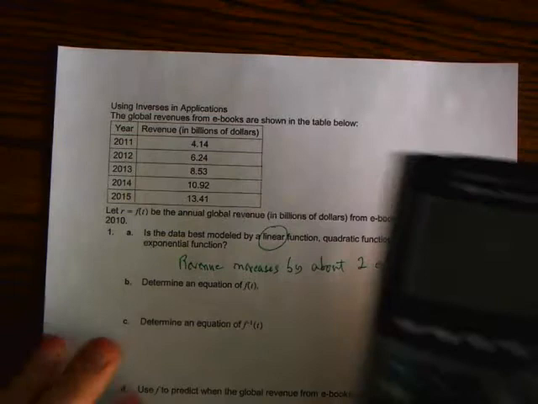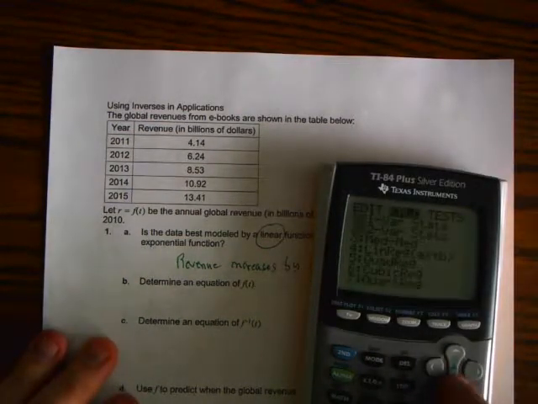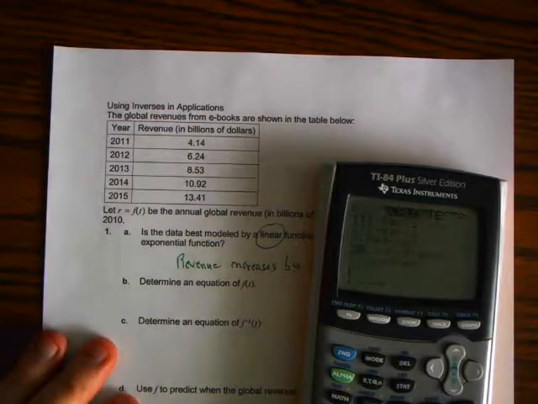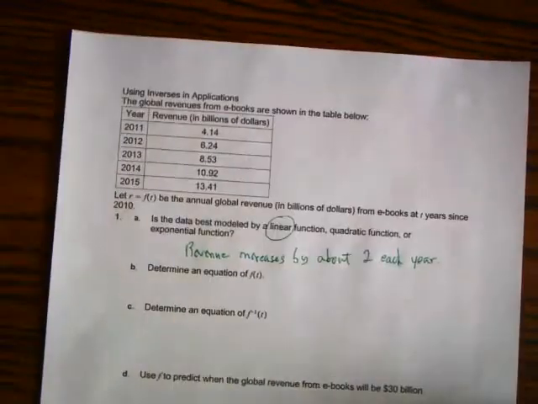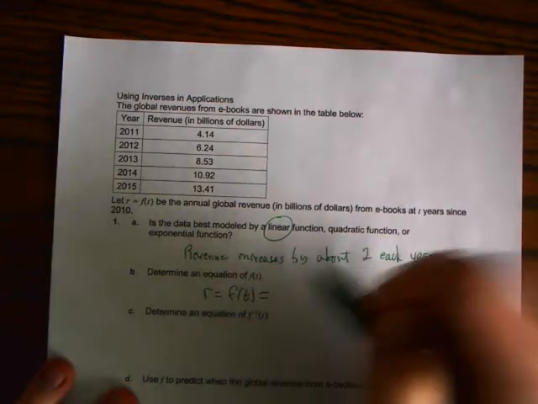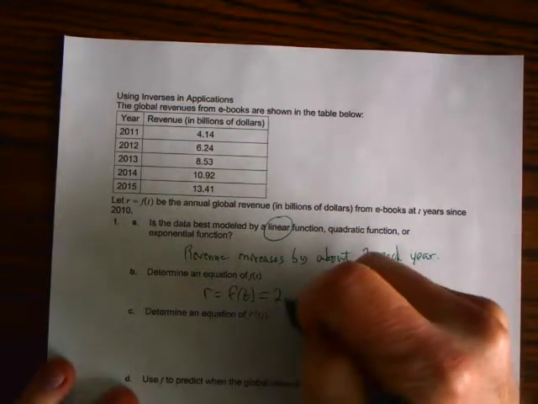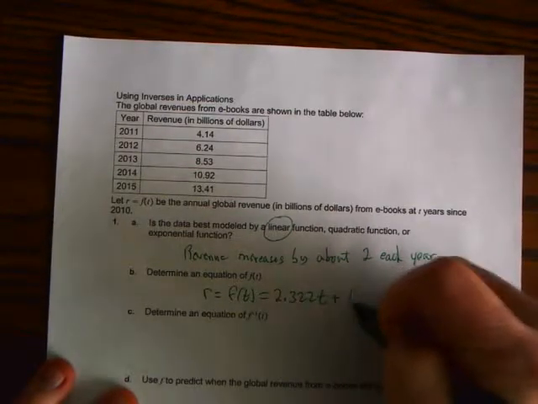All right, so to find the equation, we go to stat, calculate, since we decided it's linear. We get 2.322 and 1.682. So R equals f of t is 2.322t plus 1.682.